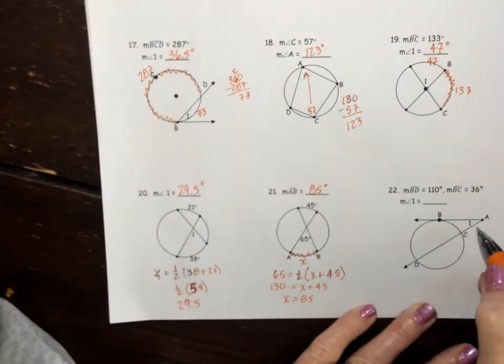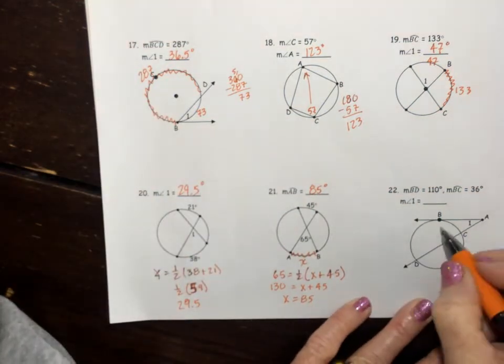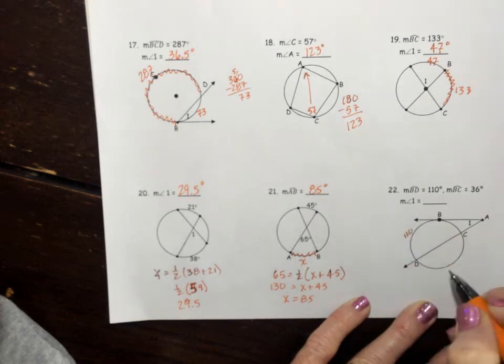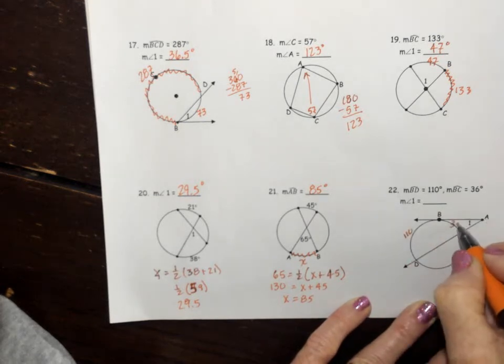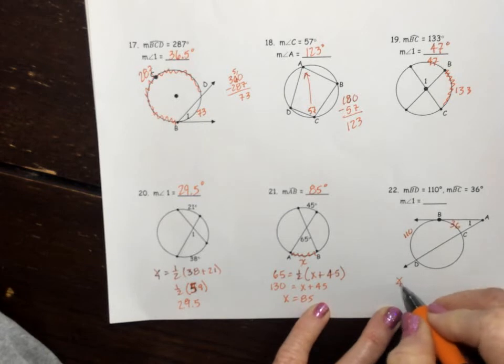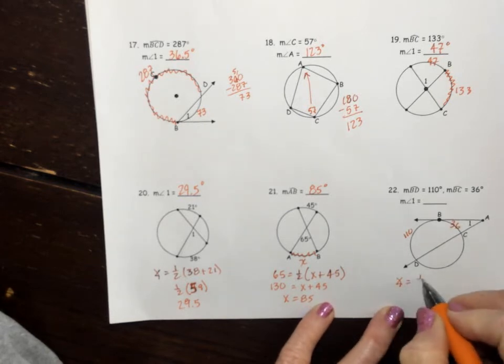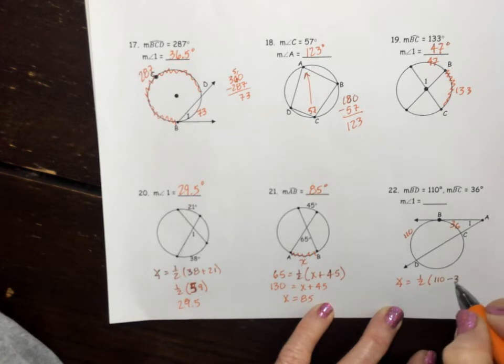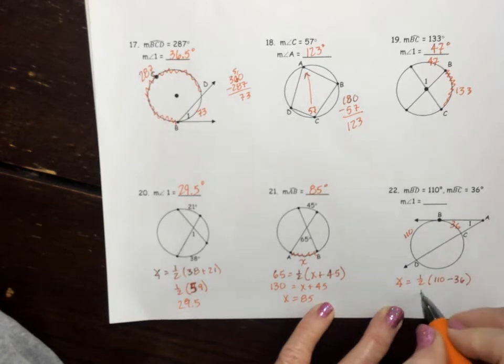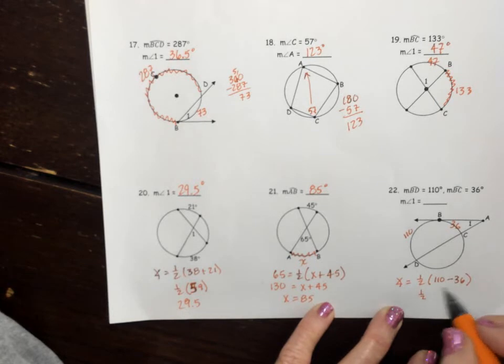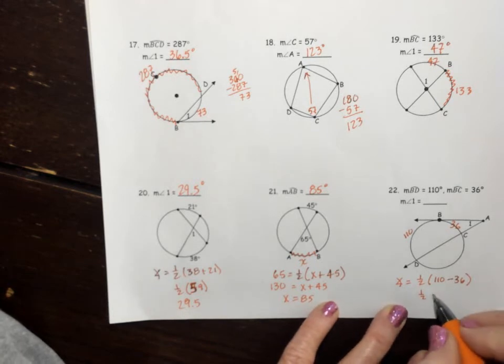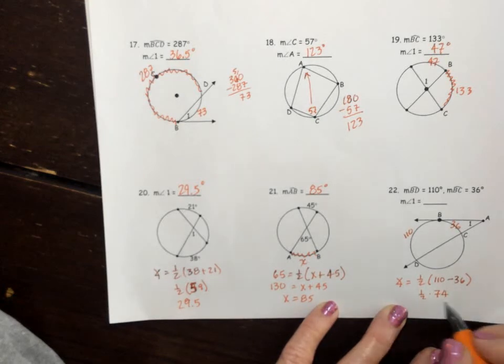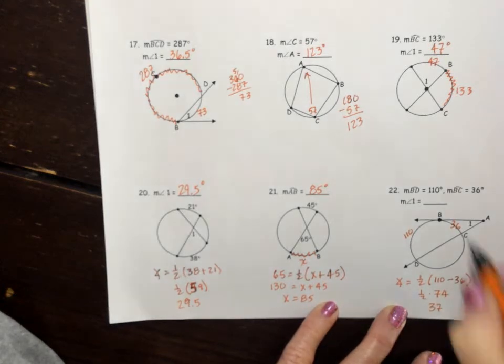22, exterior angle. Arc BD is 110. Arc BC is 36. That exterior angle is 1/2 of the big arc, 110 minus 36. 110 minus 36 is 74. Half of 74 is 37.